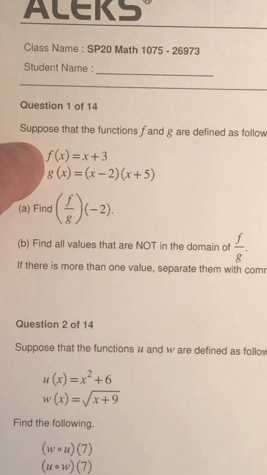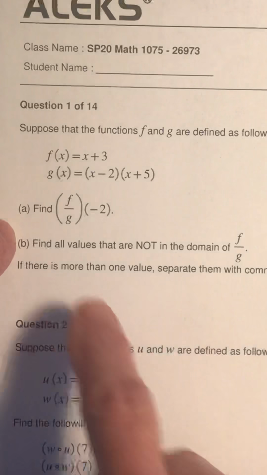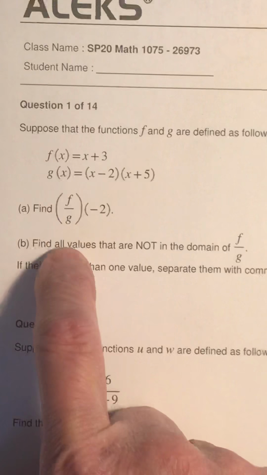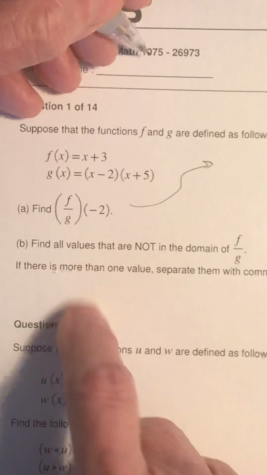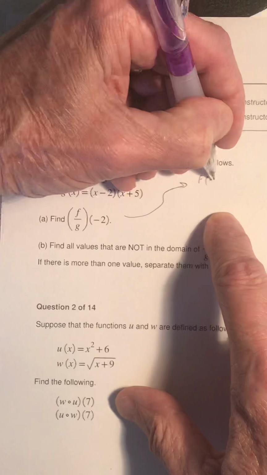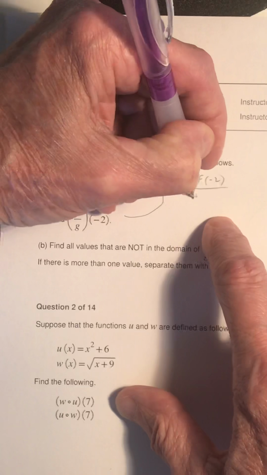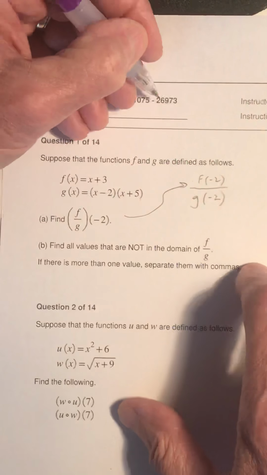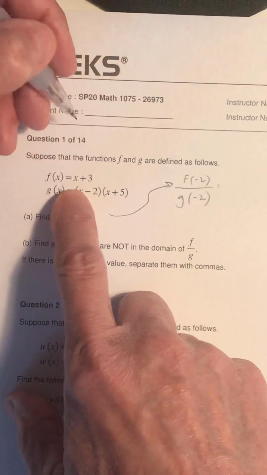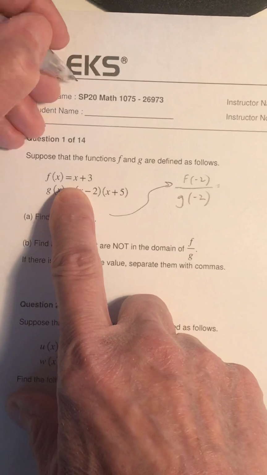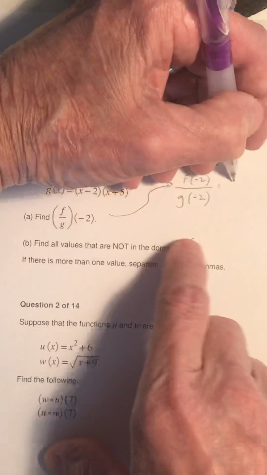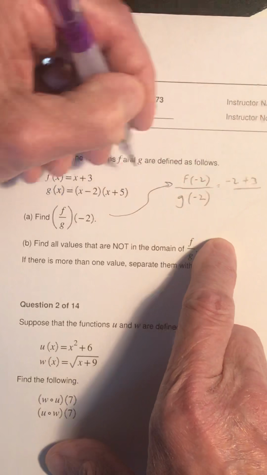They're described here, f and g, and we're asked to find f over g of -2. That means division. That means actually this. I'm going to write over here. We find f of -2 and divide it by g of -2. And f of -2, what does f say to do? F's instructions are whatever your input is, you just add 3. So f of -2 will be -2 plus 3.